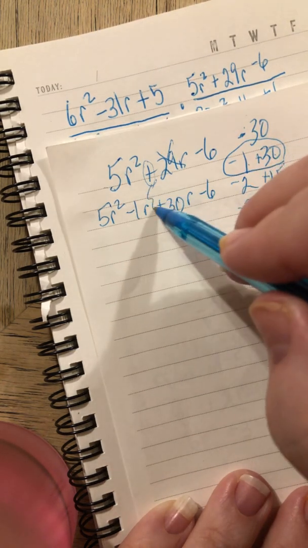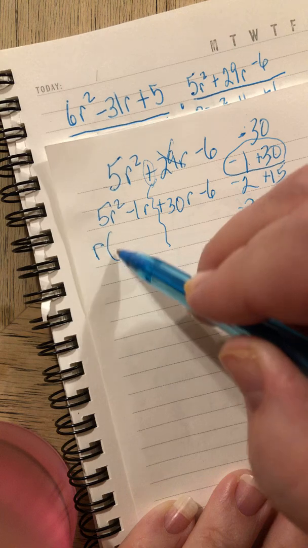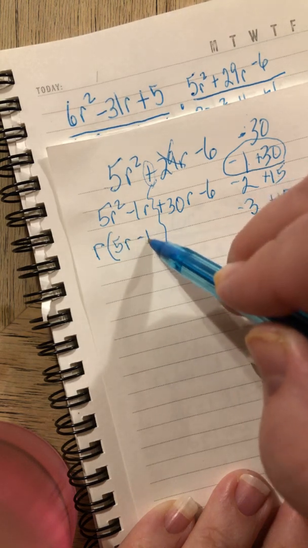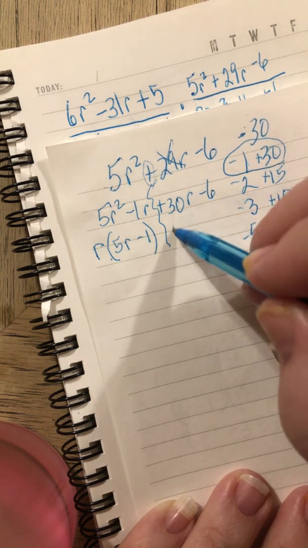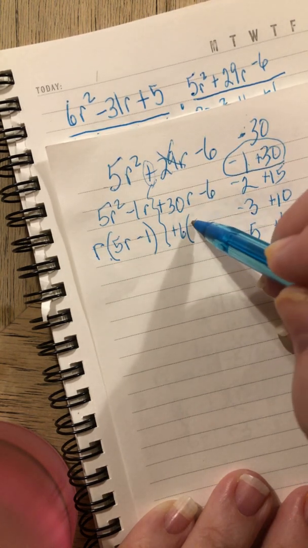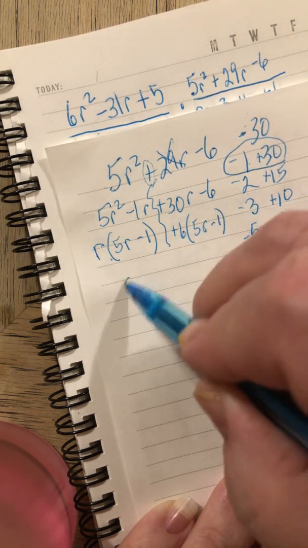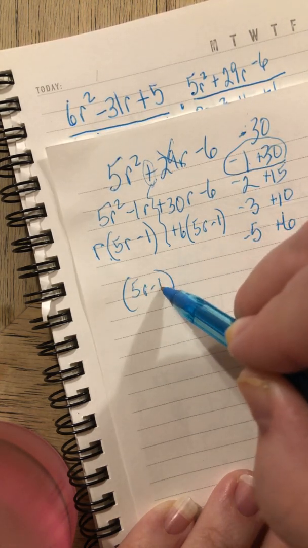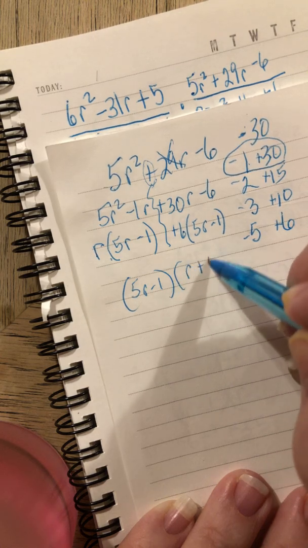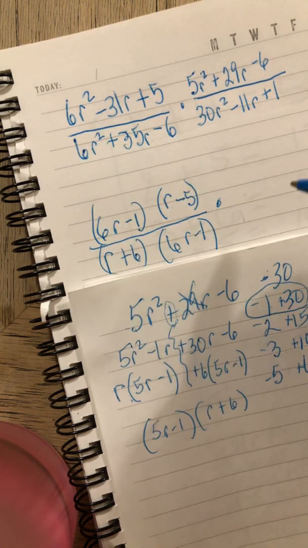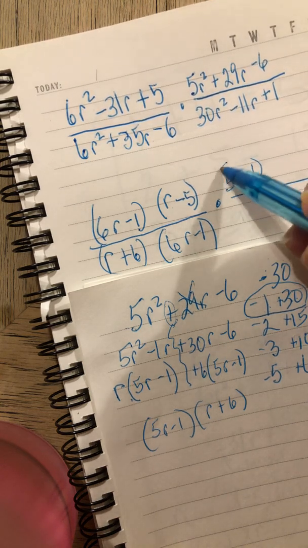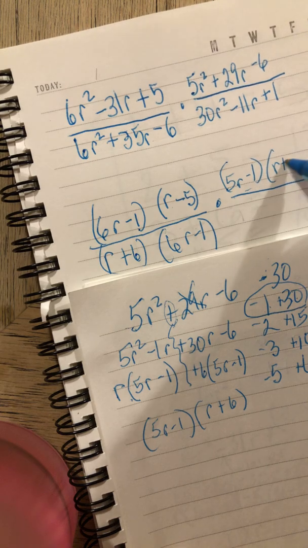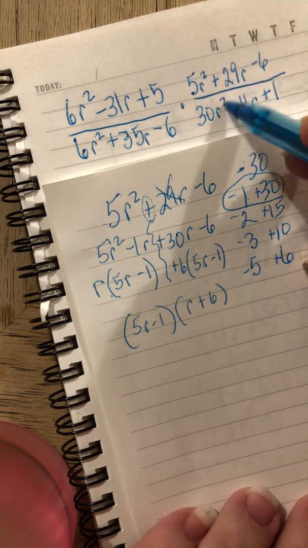And then when we factor by grouping, we pull out what they have in common, and in the parentheses we write what you have left over once you pull that out. So here we have a positive 6 in common. So we have our set 5r minus 1 and r plus 6. So we'll come up here to our problem, 5r minus 1 and r plus 6. And then we'll do this one right here.